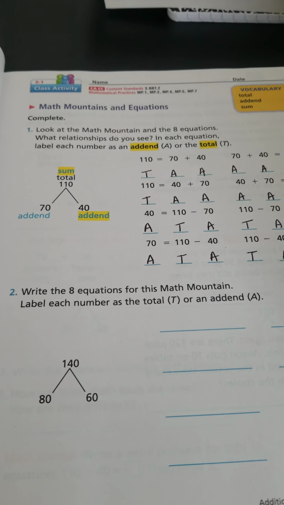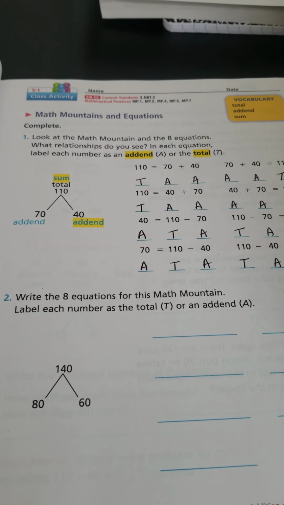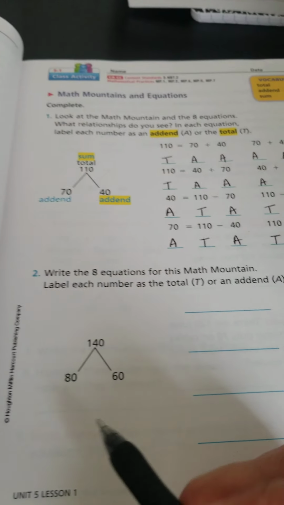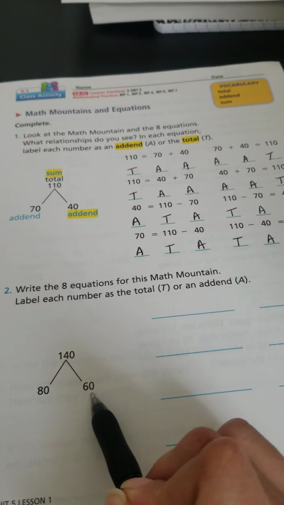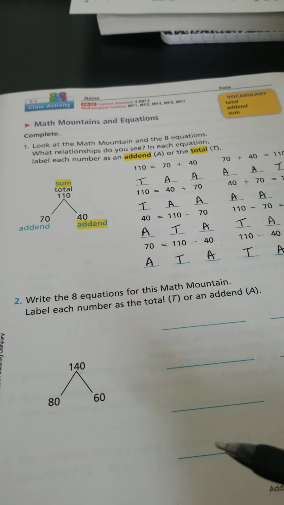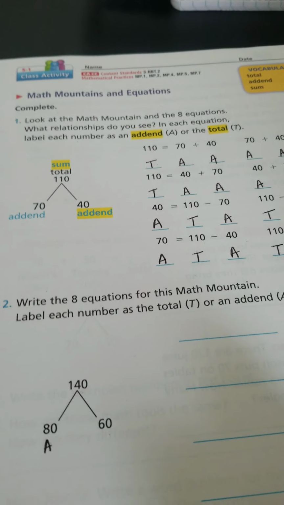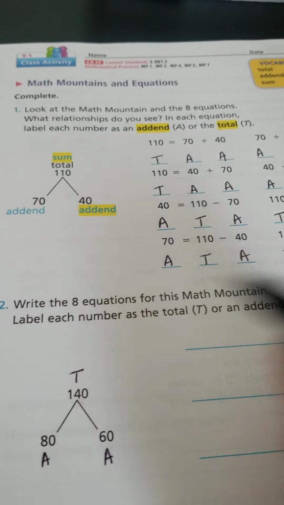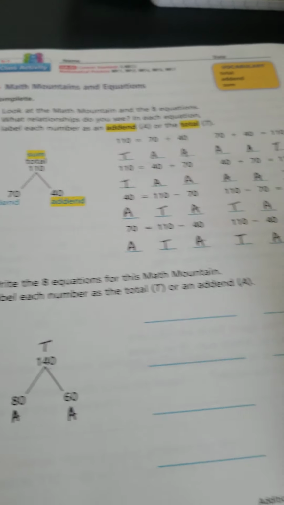Number 2 says write the 8 equations for this math mountain. Label each number as the total or an addend. Okay, so let's look over here. I have 80, 60, 140. So we can go ahead and label them down here as A for addend, and this is the total. When we add 80 and 60 together, we get 140.